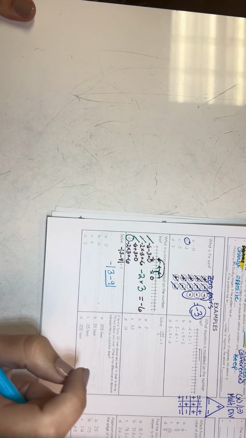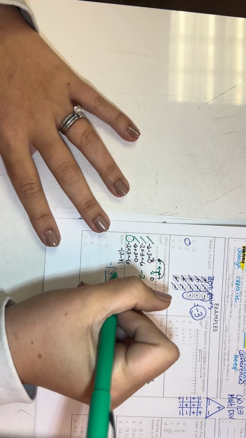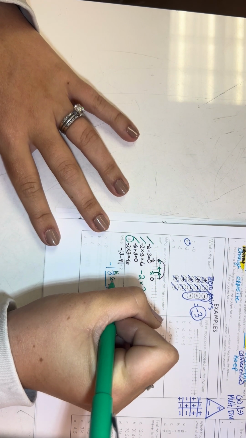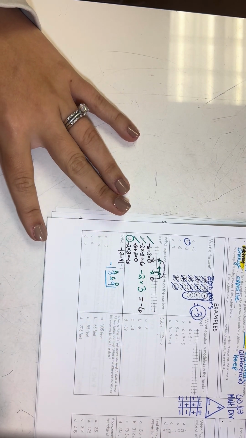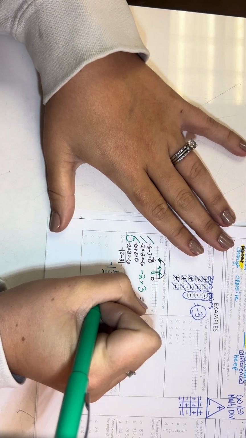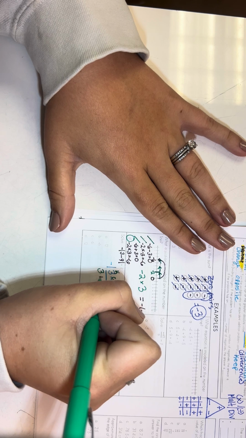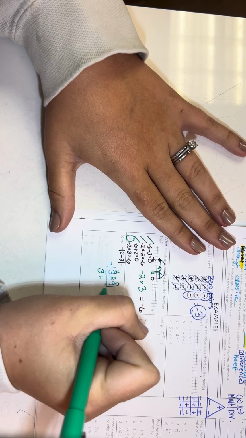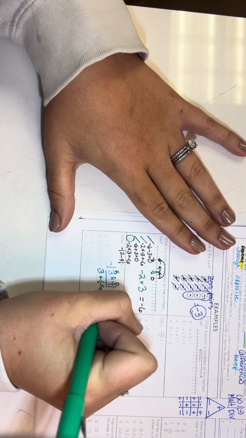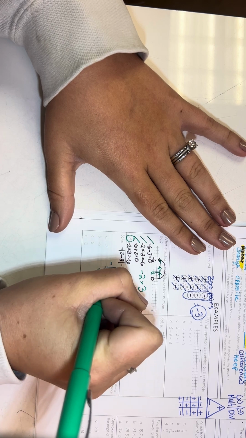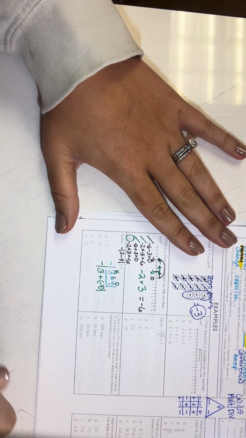Subtract. So, what do we need to do to turn it into addition? Keep, change, opposite. What do I keep? What do I change minus to? What's the opposite of 9? Negative 9. Okay, but remember, it's still in these absolute value bars.